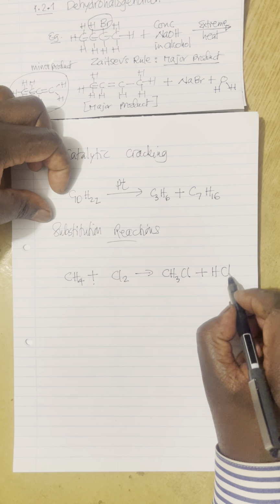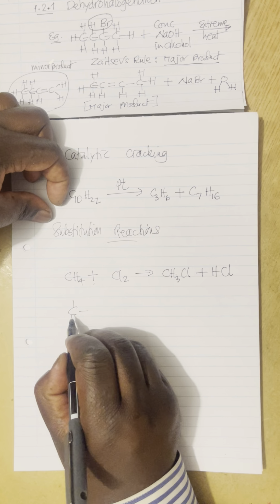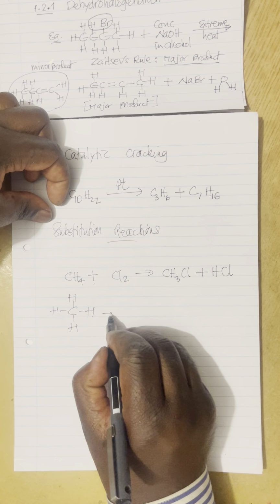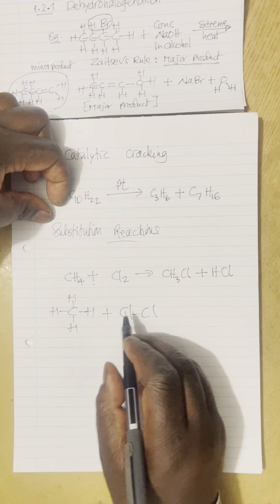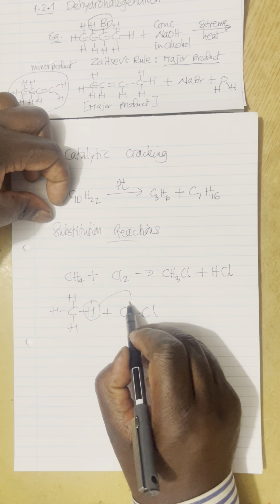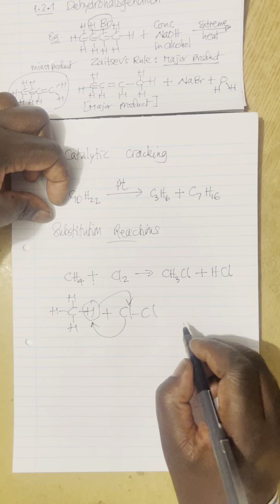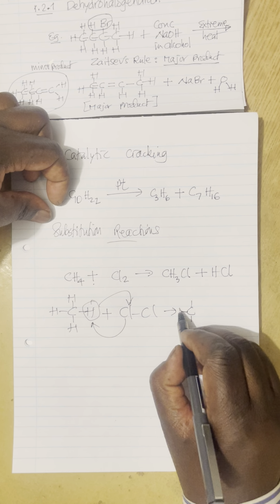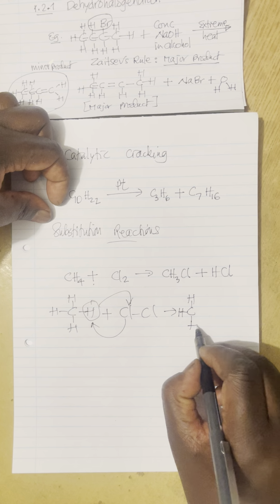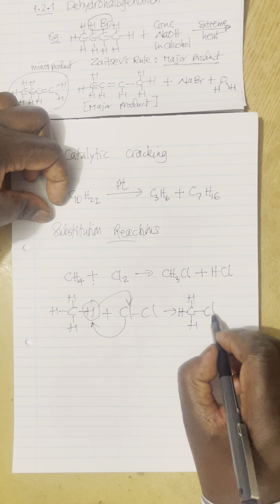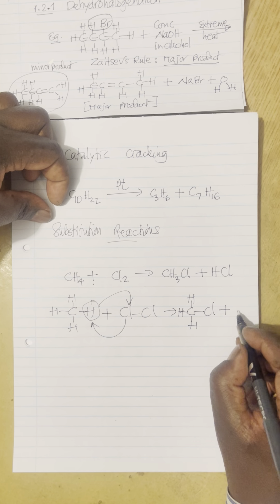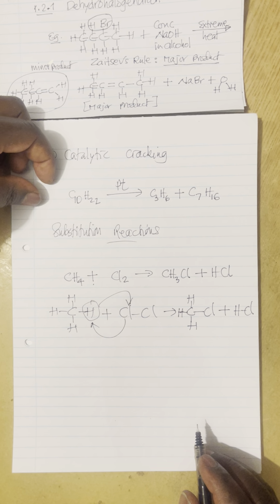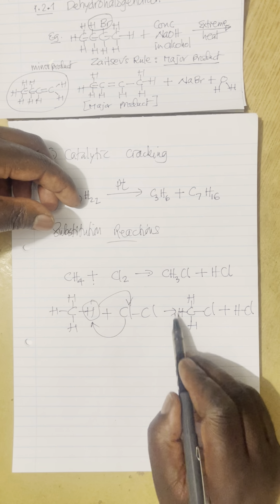In terms of structure, this would be this here, plus Cl, and then you'd have this hydrogen coming there and that chlorine going there. And so what do you produce? You produce C with hydrogen there, hydrogen, and in that place you have chlorine, but then you have hydrogen in that place, so HCl. So this is monochloromethane.